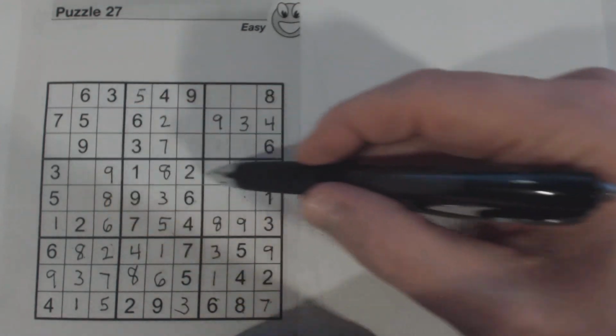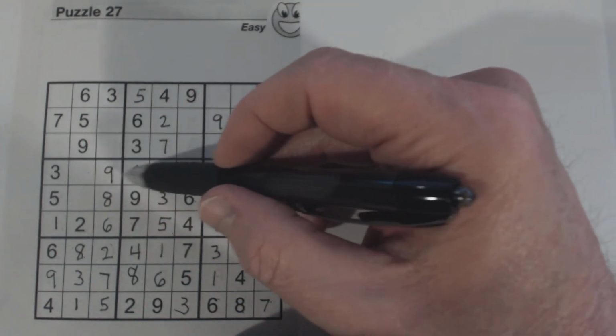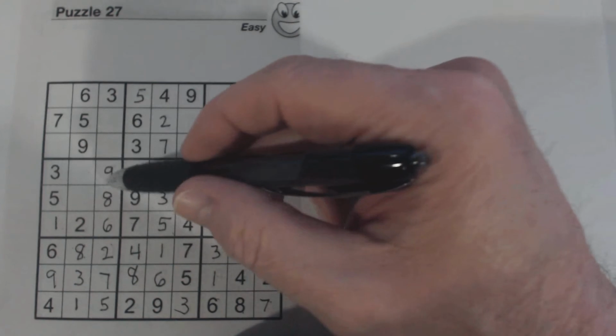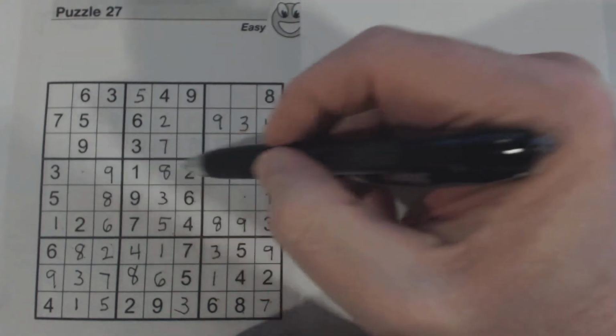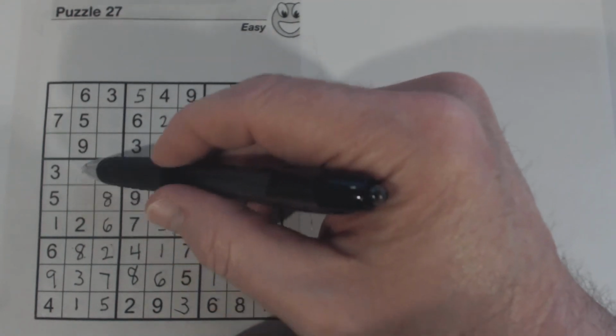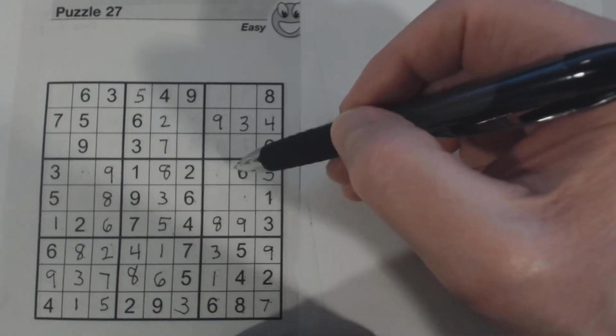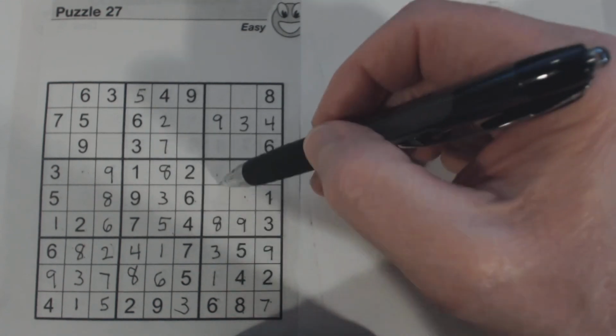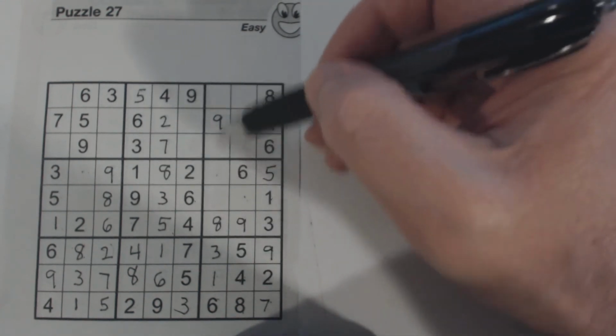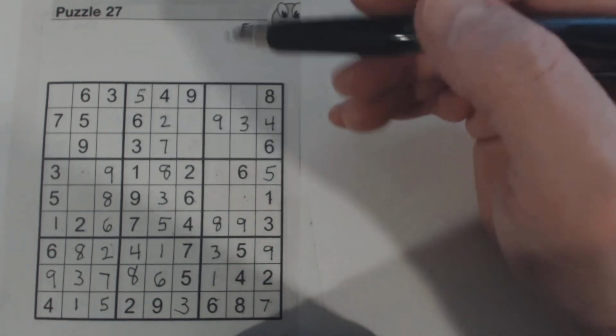Let's look at this one right here. We only have 2 numbers left. 2, 3, 4, 5, 6, 7, 8, 9. Okay, those are 4 sevens, and we can't solve those either. We don't see any 4s in here or in this column here.